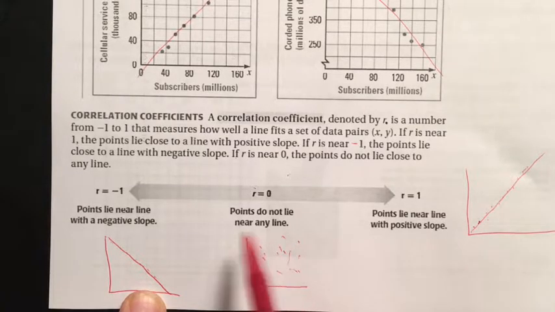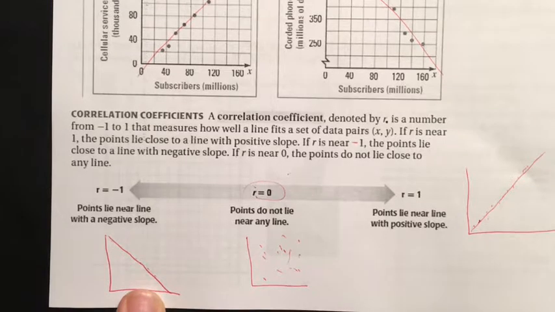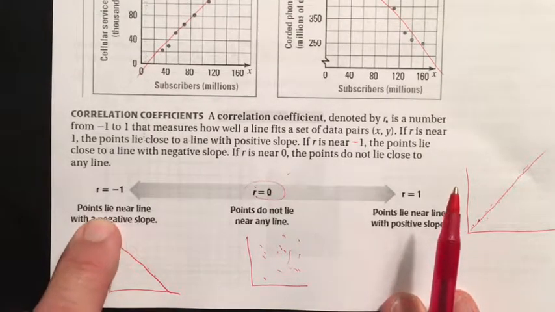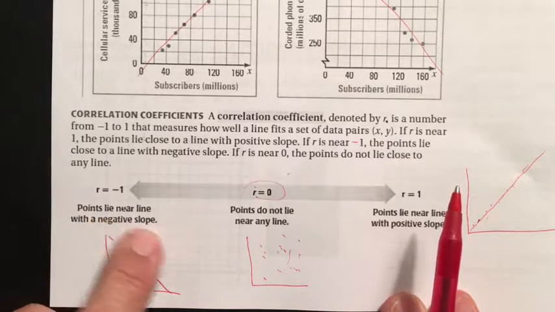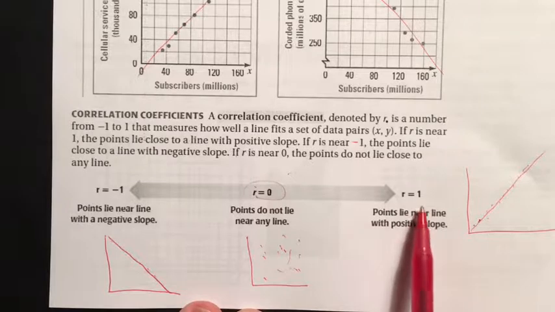Again, you can't find a place to draw a line anyway. So you can assign values like -1, -0.5, 0 for no correlation whatsoever, and numbers that become closer to 1 for higher positive correlations, 0.5, 0.75. All right, let's look at some examples of that.